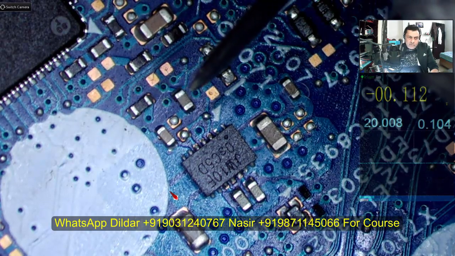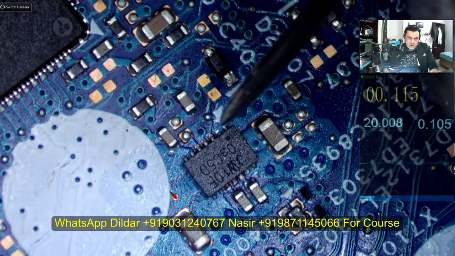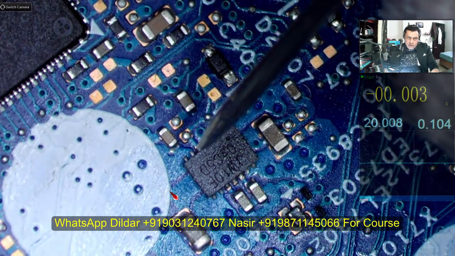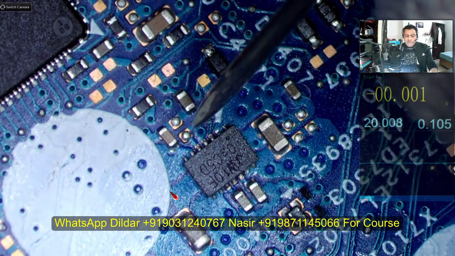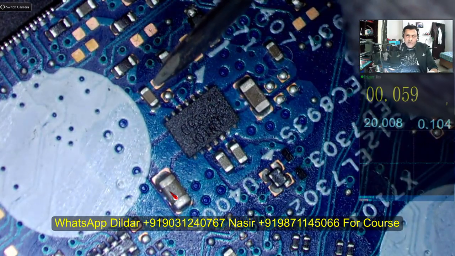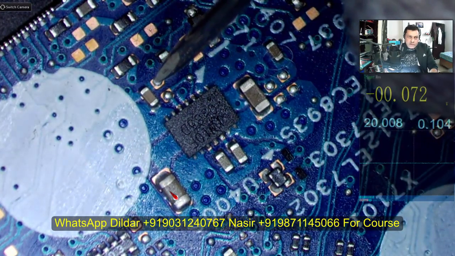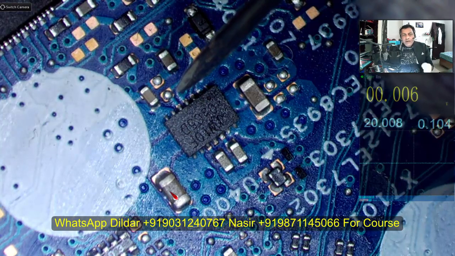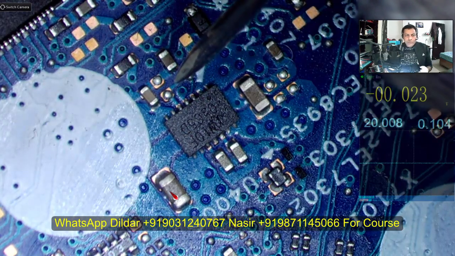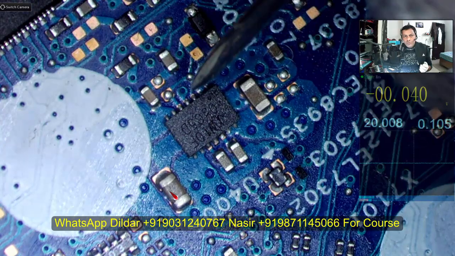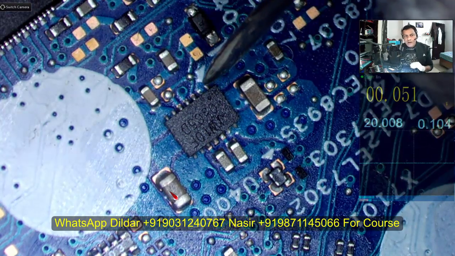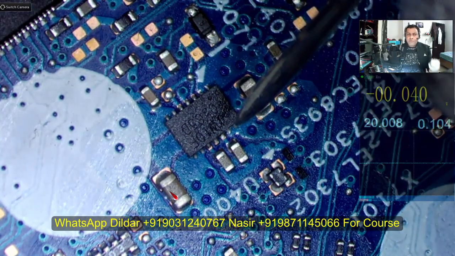You will start getting voltage on this portion after turning on, because it will come out from the suspended state and enter into the S5 state, and then it will get some signal to turn on this load switch to transfer this S5 voltage into S0 voltage.